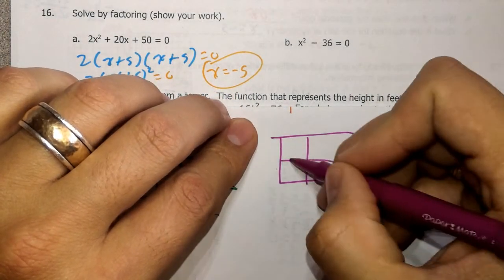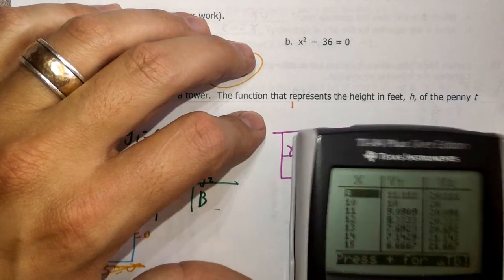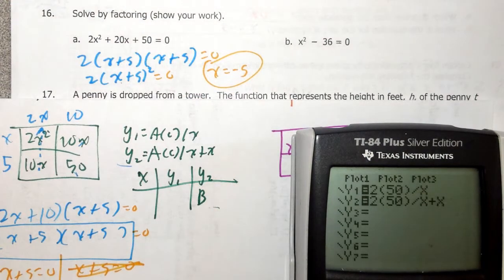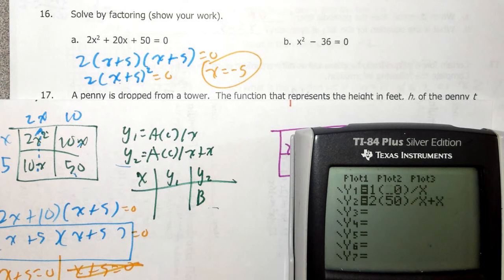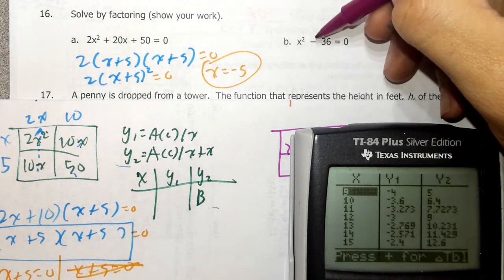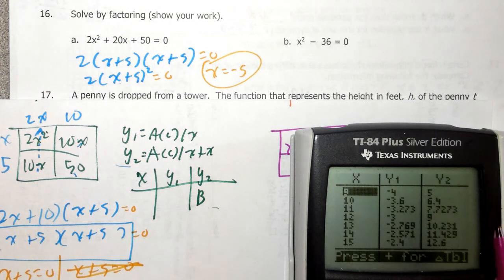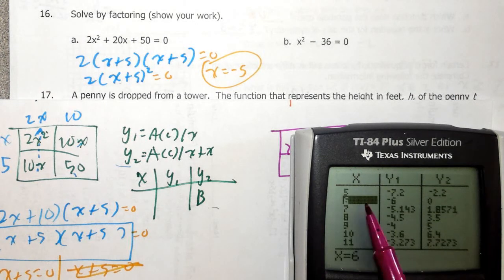So, box x squared minus 36. And let's go ahead, plug all this in the calculator and see what happens. A value is 1. This value is negative 36 for my C. 1, negative 36. And I'm going to look for what number. If I look at my table, what is my B value? There is no X term. If there is absolutely no X term, I'm looking for 0 in Y2. There it is, 6 and negative 6.